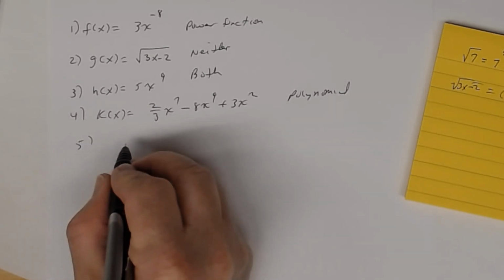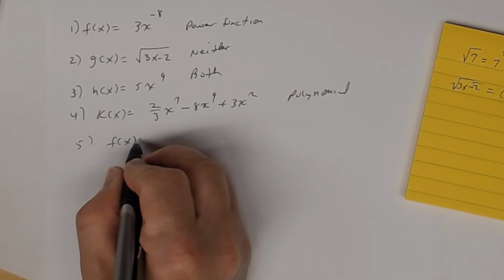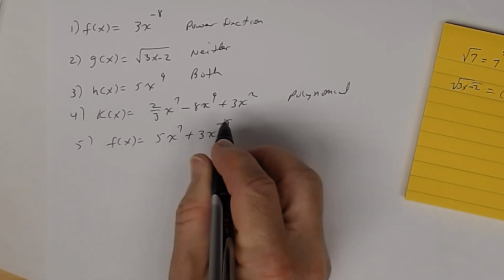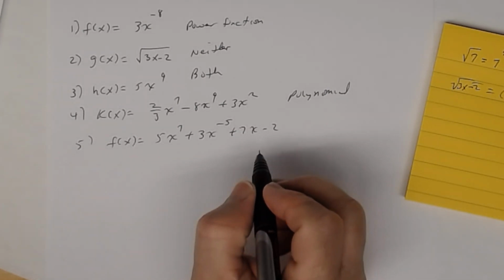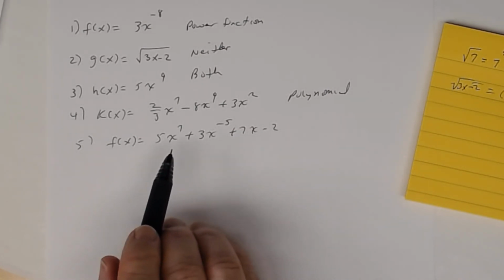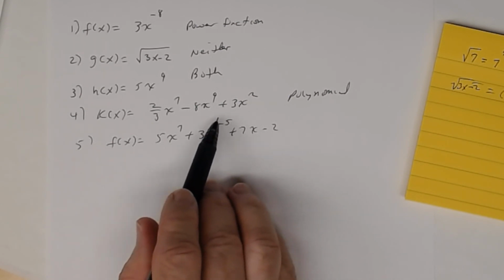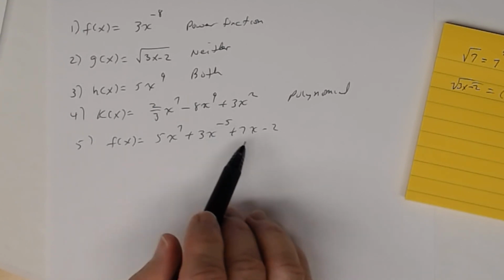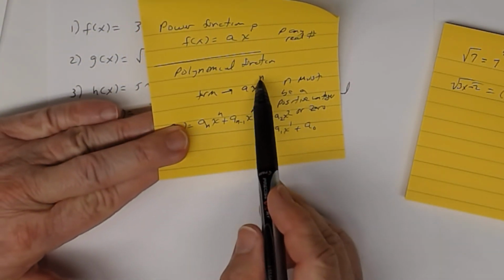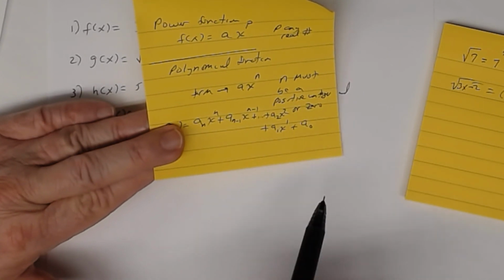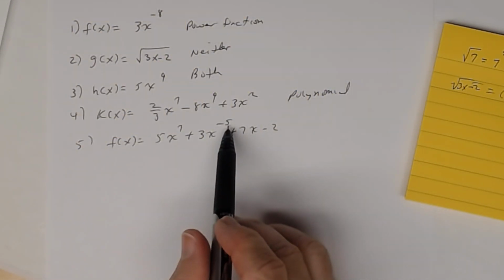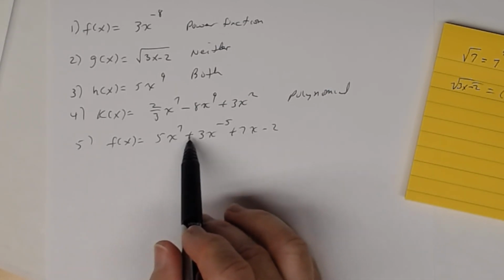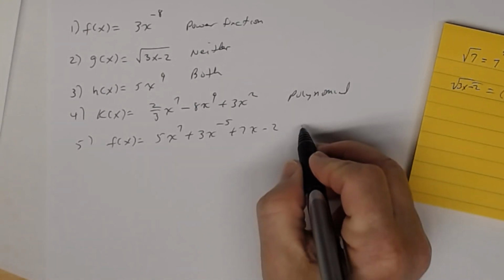All right, number 5, you have f of x is equal to 5 times x to the 7th power plus 3 times x to the negative 5th plus 7x minus 2. So right away you can tell that this exponent is negative. So it cannot be a polynomial, right? Because in a polynomial function, all those exponents are positive integers or 0. This is negative, so it cannot be a polynomial. And it cannot be a power function because, first of all, you have more than one term, right? So this is neither.